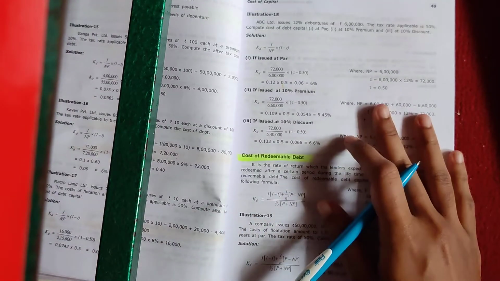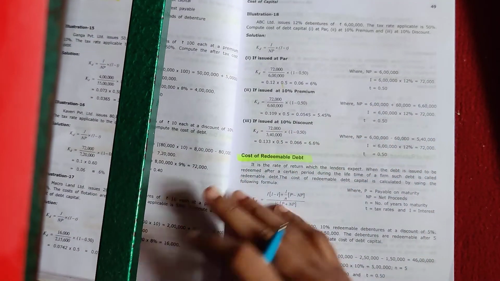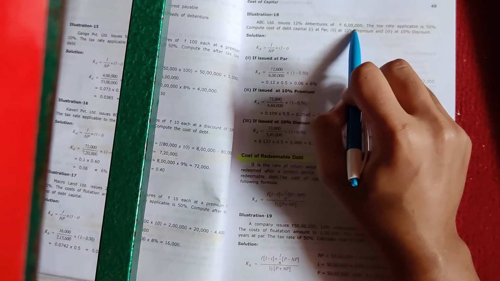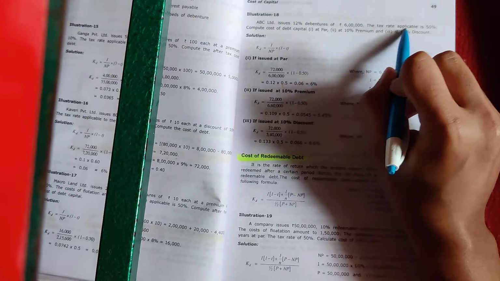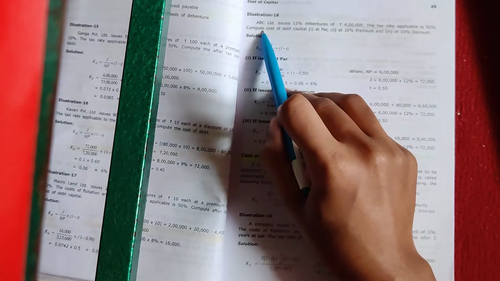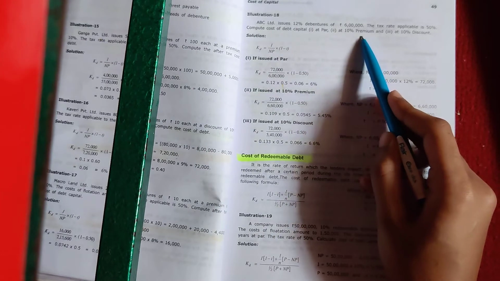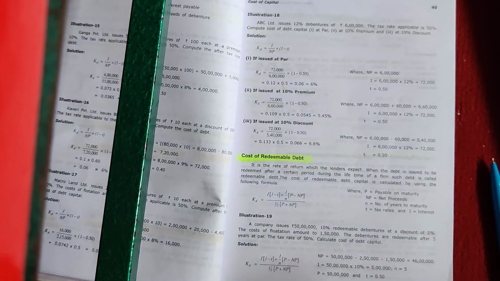Now you have just one last illustration under that particular topic. It says ABC Limited issues 12% debentures of 6 lakh rupees. The tax rate applicable is 50%. Compute the cost of debt at par, at 10% premium and at 10% discount. Work out this particular problem. See for yourself if you're able to do it.